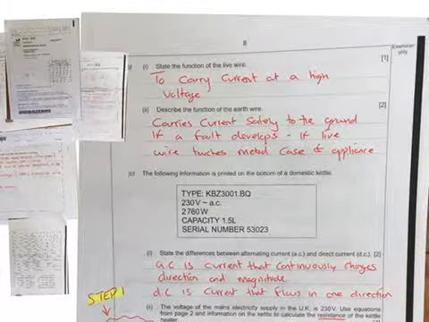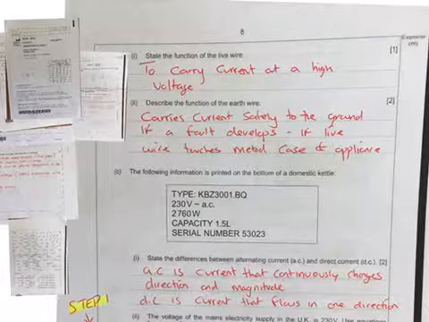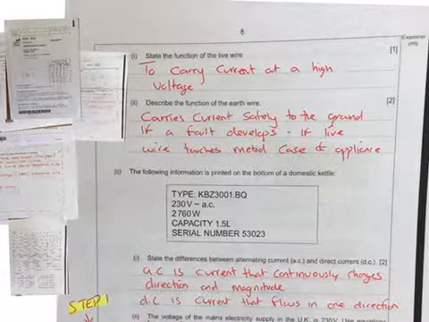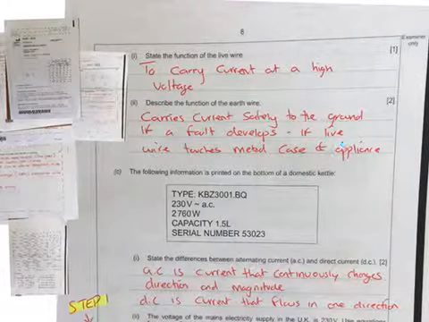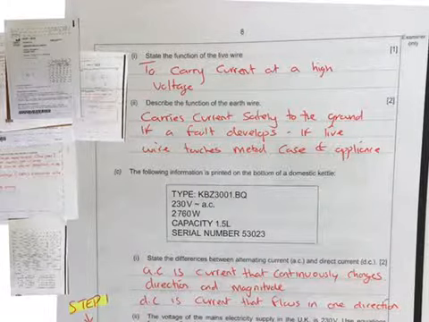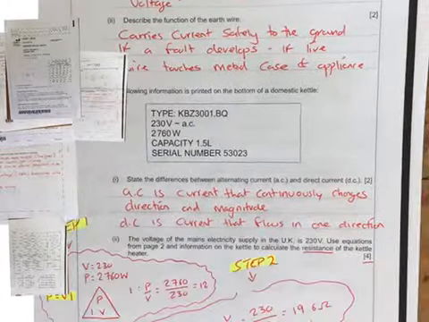Describe the function of the earth wire. It's to carry current safely to the ground if a fault develops. That's for 1 mark. For your next mark, give an example. So if a live wire touches the metal case of an appliance.